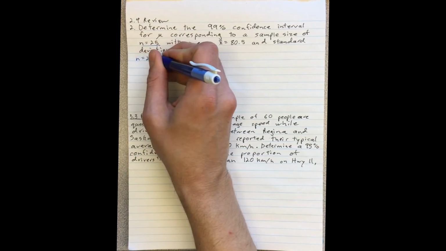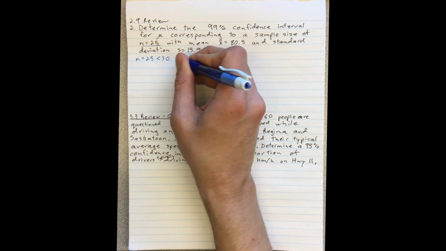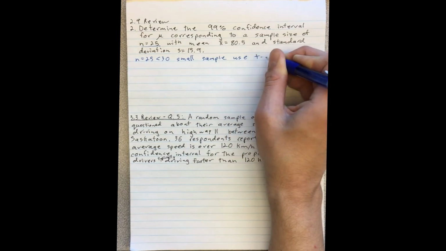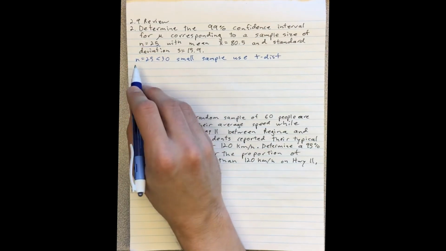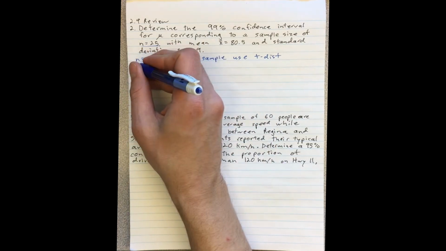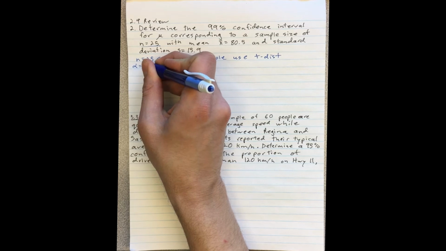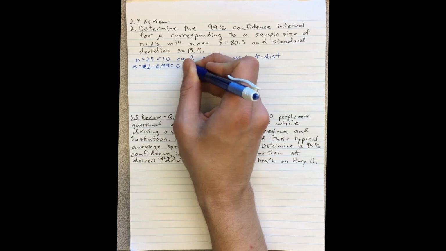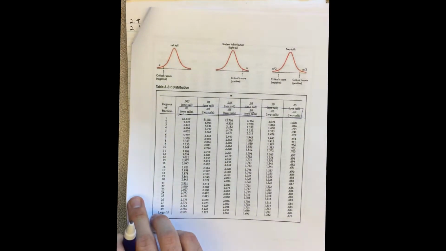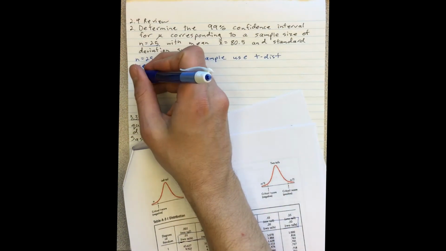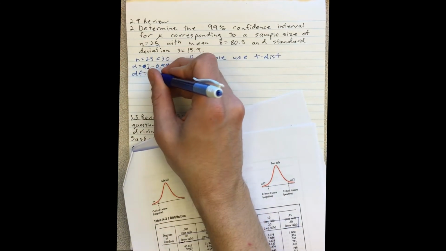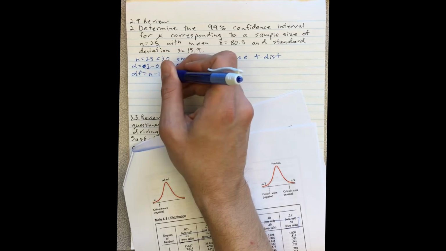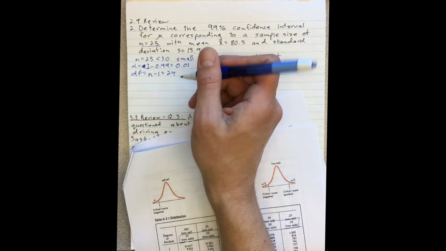So n equals 25. Now this happens to be less than 30, so this is a small sample. And this means we have to use the t distribution. Okay, and this is a 99% confidence, so this means that our alpha is equal to 1 minus 0.99, which is equal to 0.01. So our degrees of freedom, I'll just put df here, is equal to n minus 1, like in the last problem. And this is going to be 24 because n is 25, so n minus 1, you take away 1 from that, you get 24.